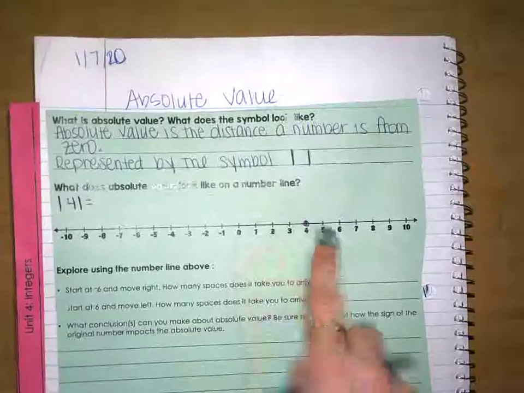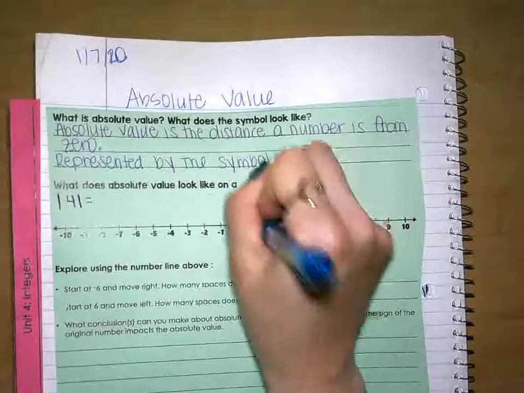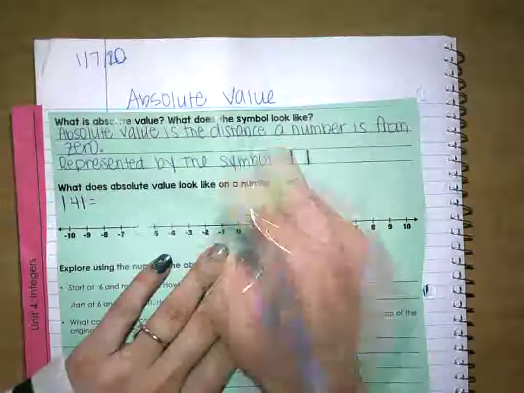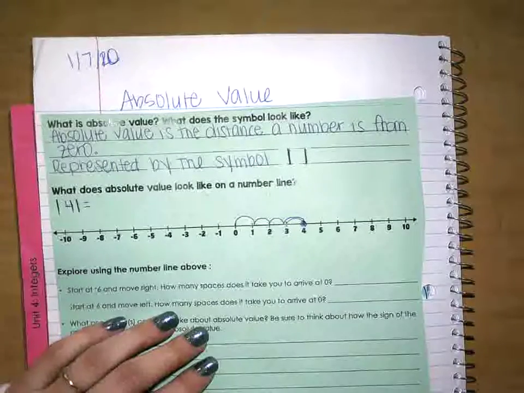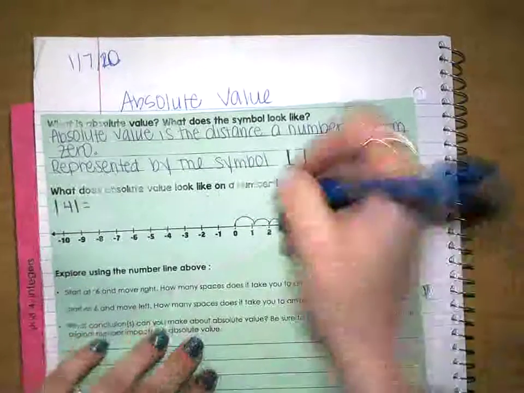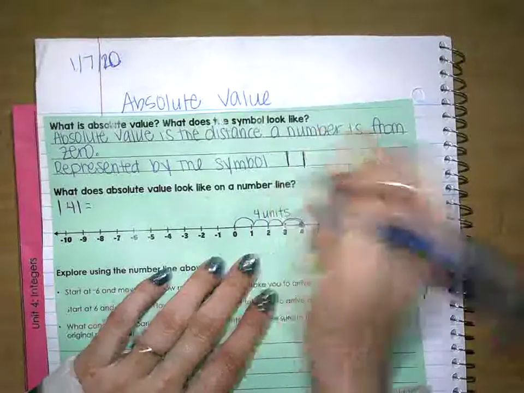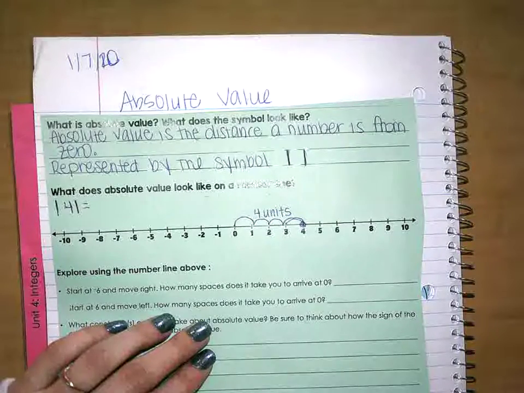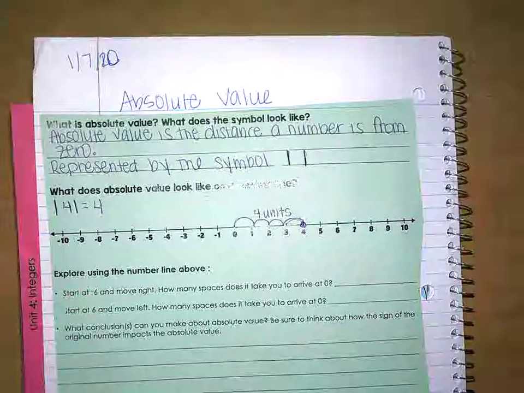So I'm going to count how far away 4 is from 0. How far away is 4 from 0, everyone? 4. So it is 4 units, which means the absolute value of 4 is 4. Is it always going to be the same number? Okay?